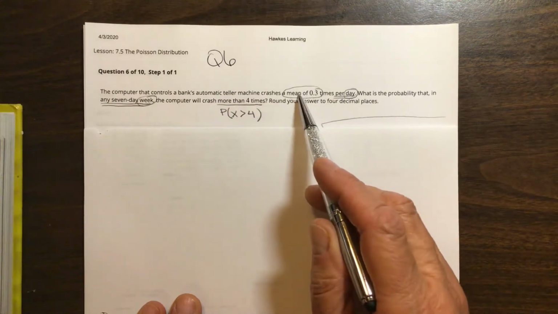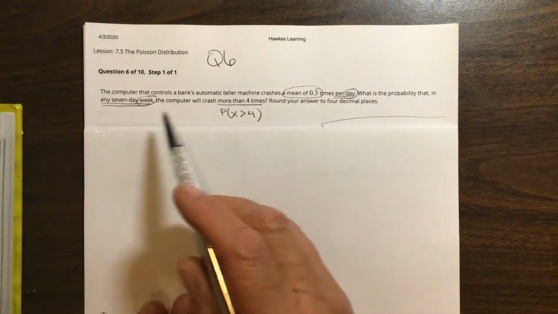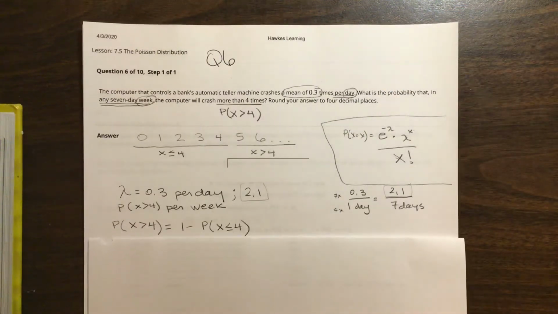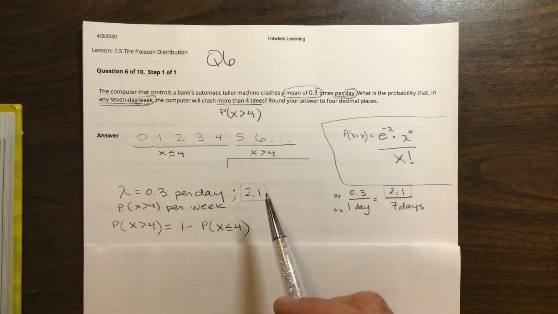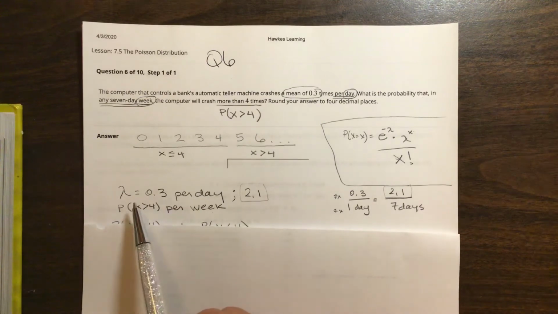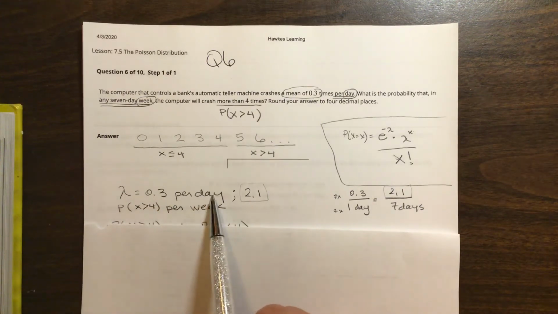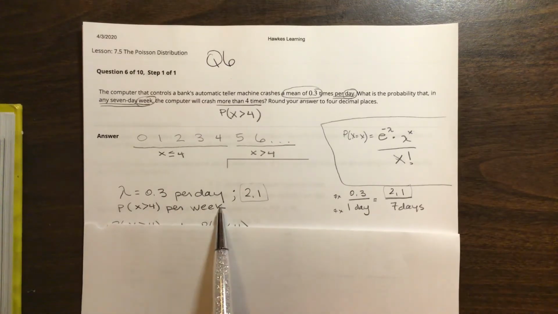And one thing we're going to have to deal with is this mean is 0.3 times per day, but the probability they're asking for is per week. We're going to use the same formula that we've been using. And let's deal with the lambda situation first. So it says lambda is equal to 0.3 per day, but the probability they're asking us about is per week.